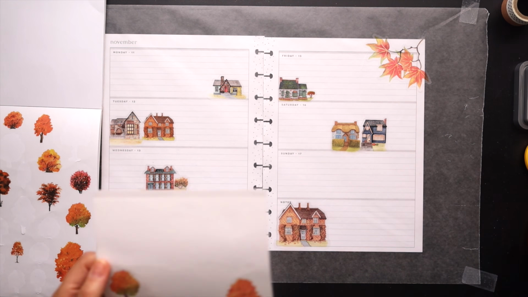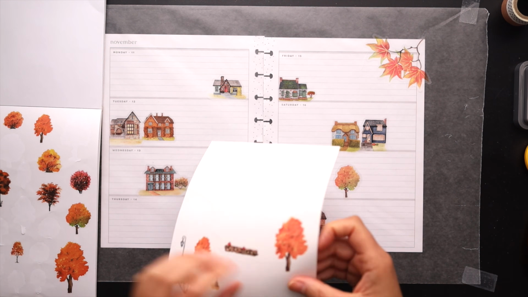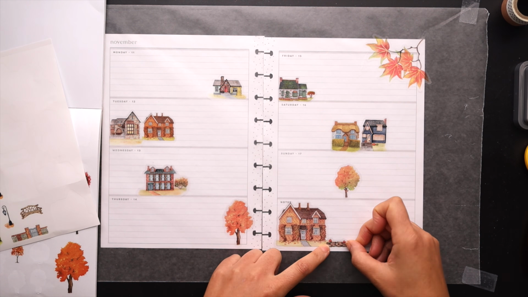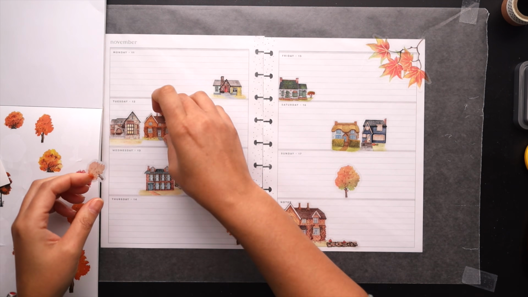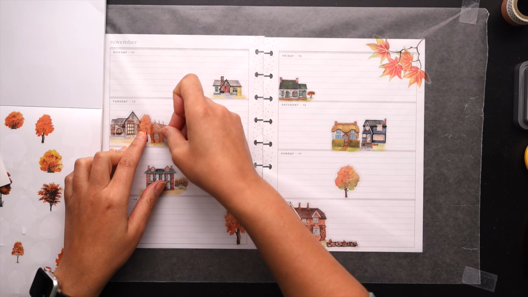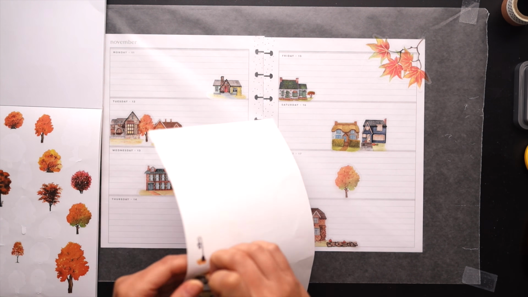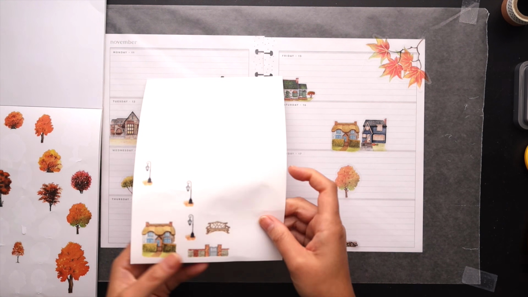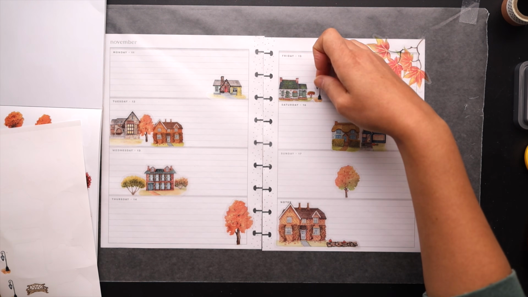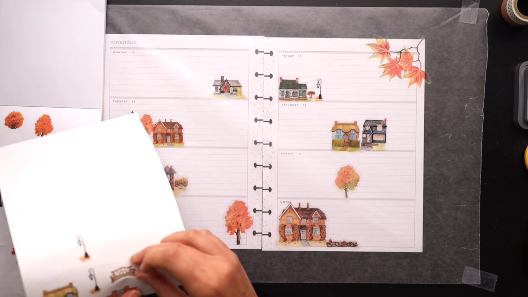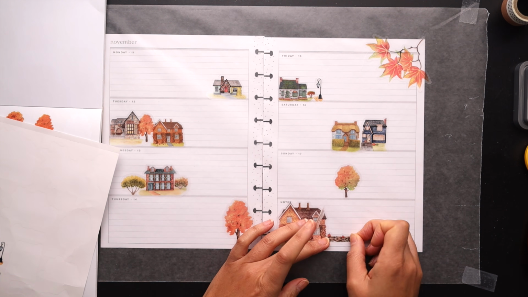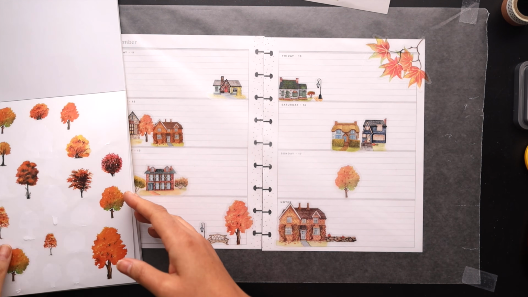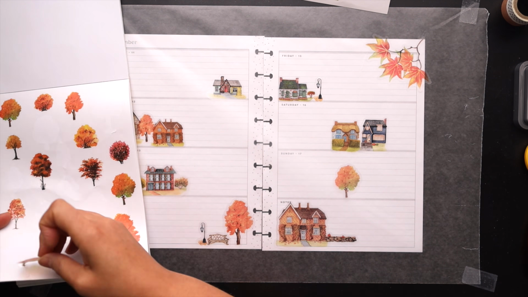Okay, so I've already started laying down these houses that I'm pulling from the Planning sticker books. There's a set in both the seasonal houses and the houses and trees sticker book that have identical styled houses, even some duplicates. So I went ahead and combined those two books to make these stickers go a little further, although I didn't really need to in the end, as I had plenty on just one sticker book alone. And I am laying them down here on my spread.